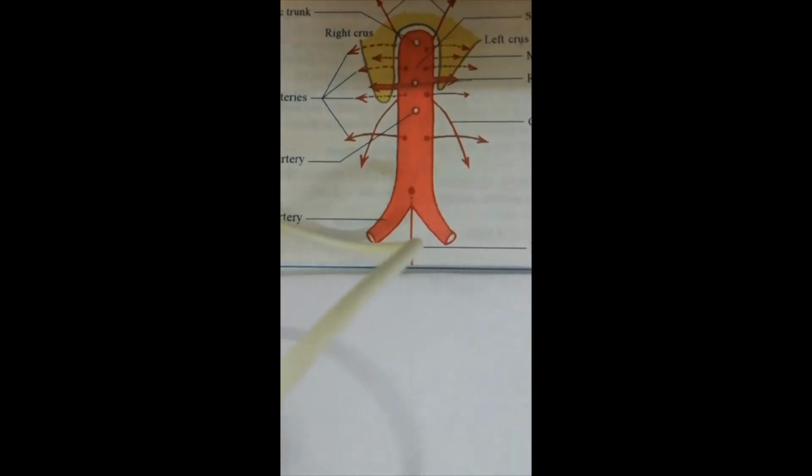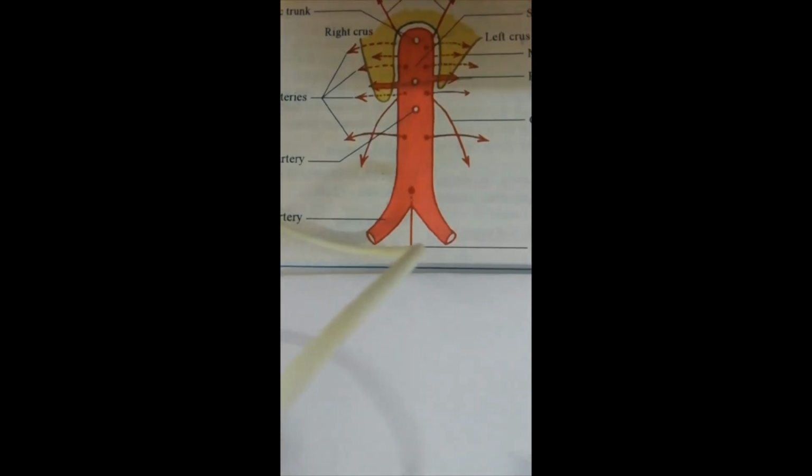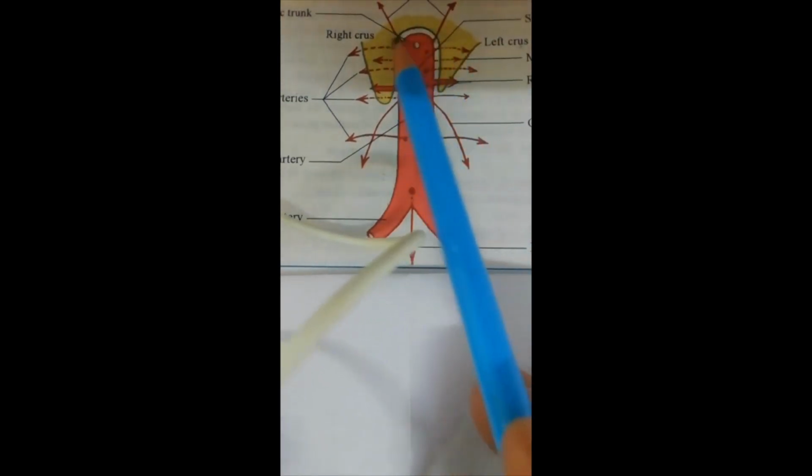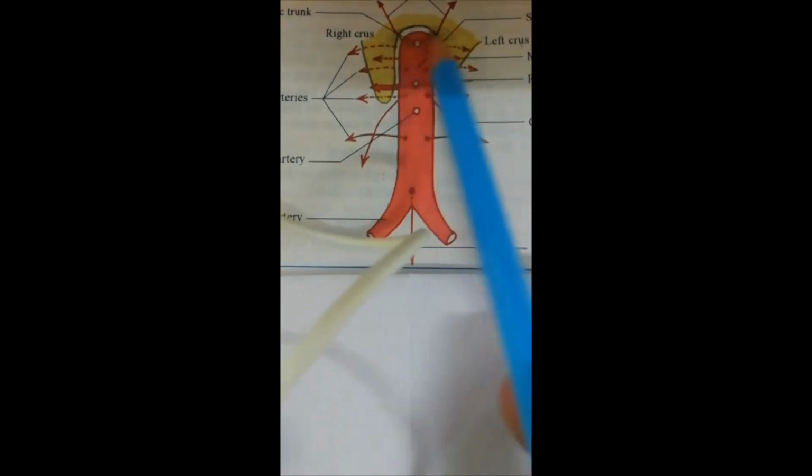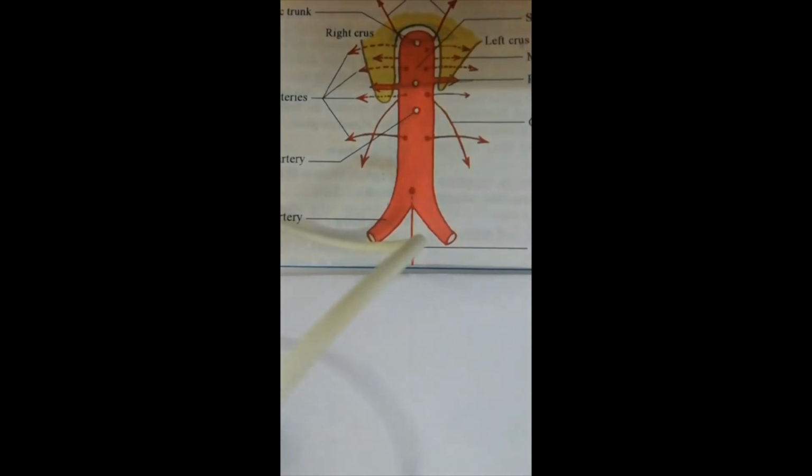So today we'll discuss the branches of the abdominal aorta. The aorta is the main supply of the abdominal organs, and in the thoracic region we have studied that it starts at the T4 vertebral level as a continuation of the arch of the aorta, and it enters the abdomen at the aortic aperture of the diaphragm. This is situated at the T12 vertebral level.